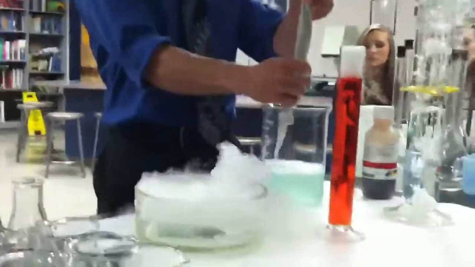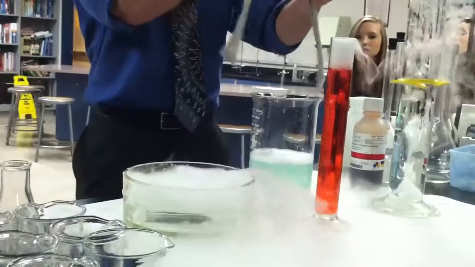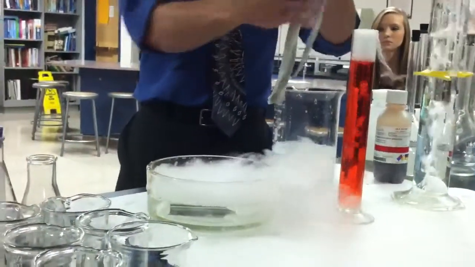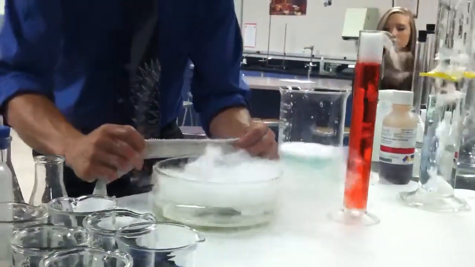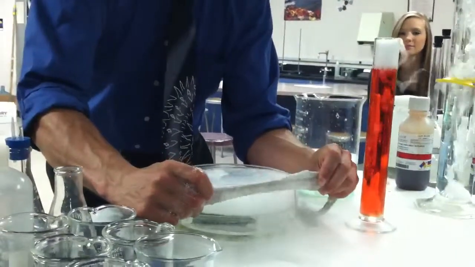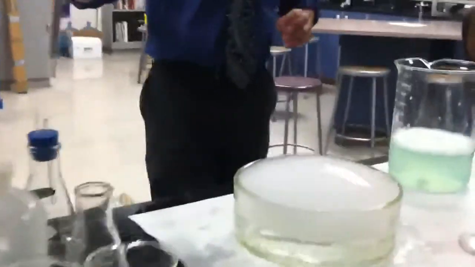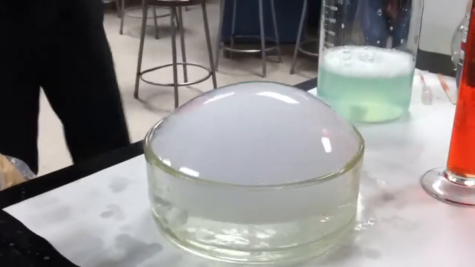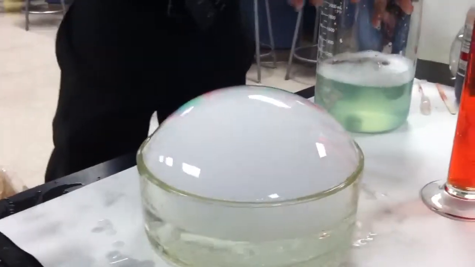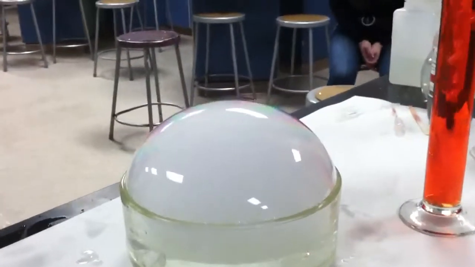It's kind of difficult to get the bubble to form. This actually works pretty well with just a rounded bowl. You just got to be 18 to buy dry ice. Fred Meyer, Albertsons. Nice.